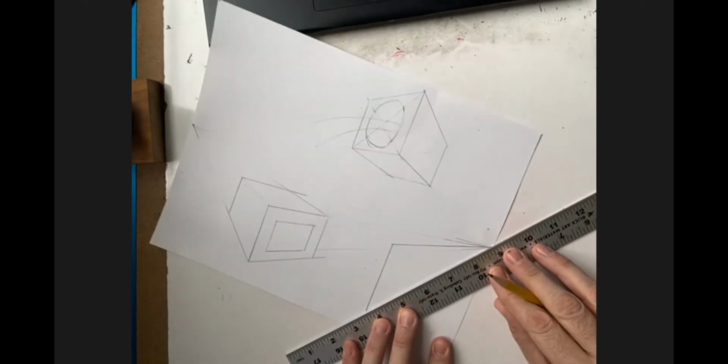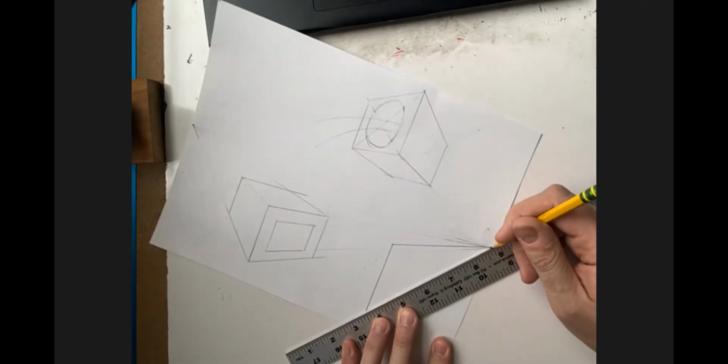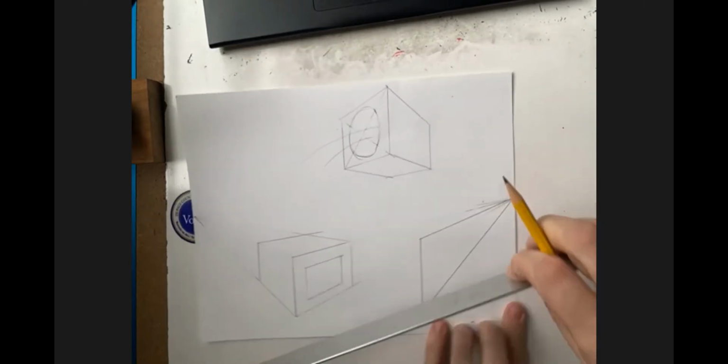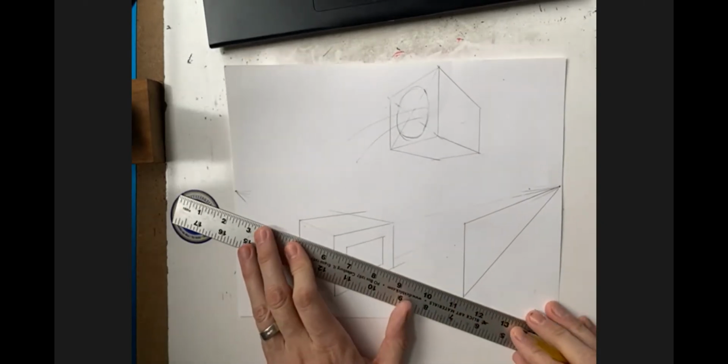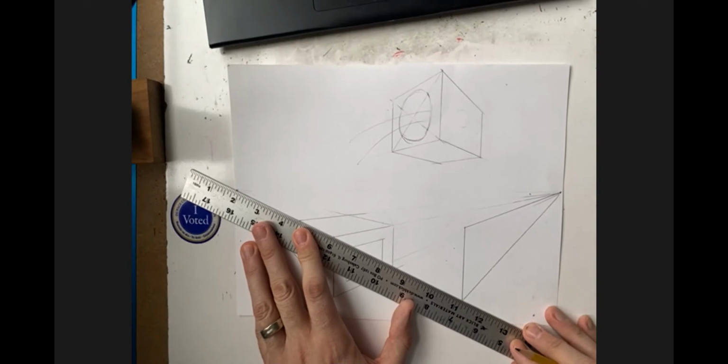And remember, this is one of those steps where you want to draw super duper lightly. I tend to draw dark, and the reason I draw dark is so that you can see it on camera. But keeping your pencil lines light will be really beneficial to you.